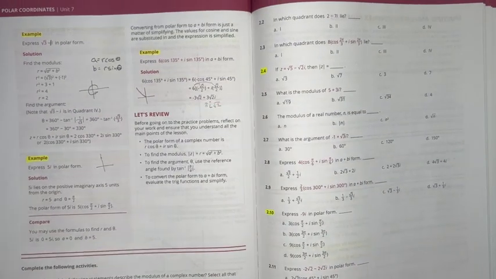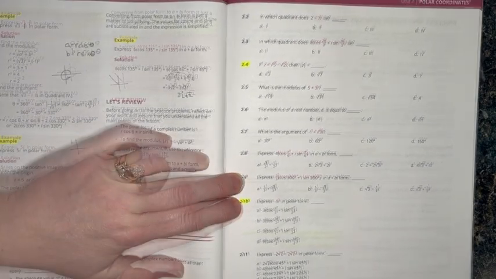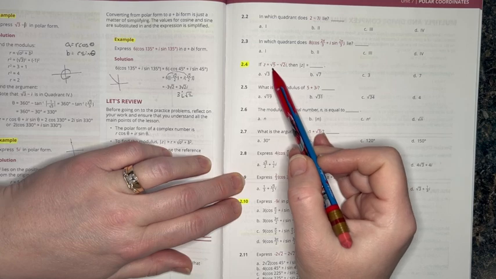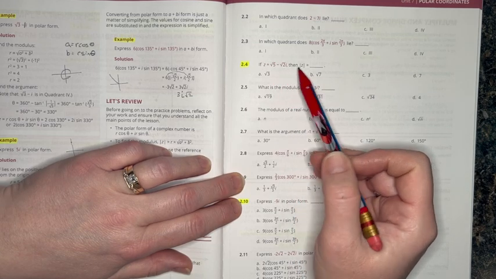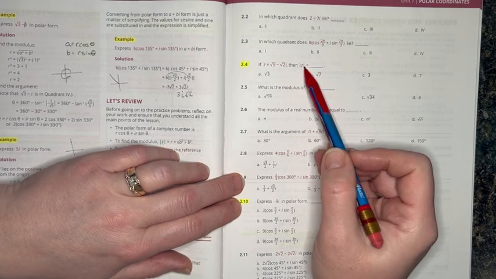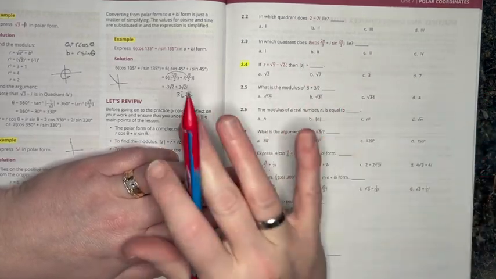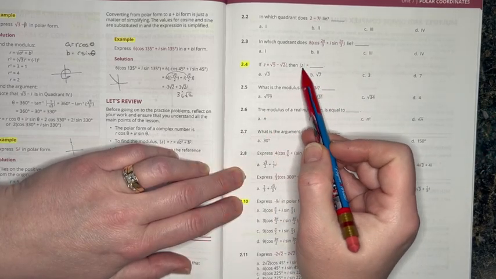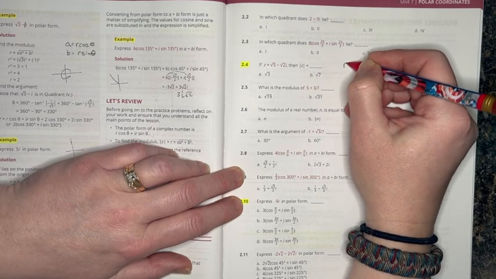All right, let's do some of these problems together. Taking a look here at number 4. If z equals the square root of 5 minus the square root of 2i, then the absolute value of z, remember, that's like the magnitude. Remember we were talking about vectors.